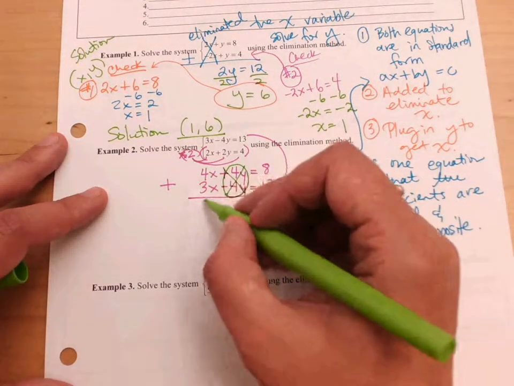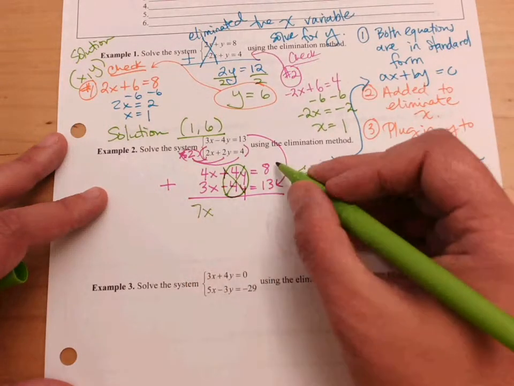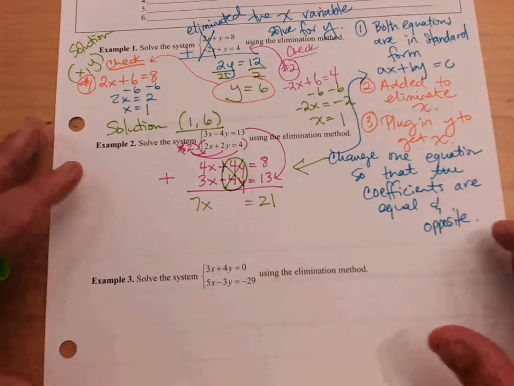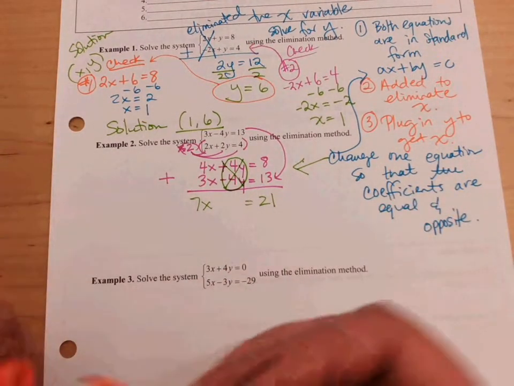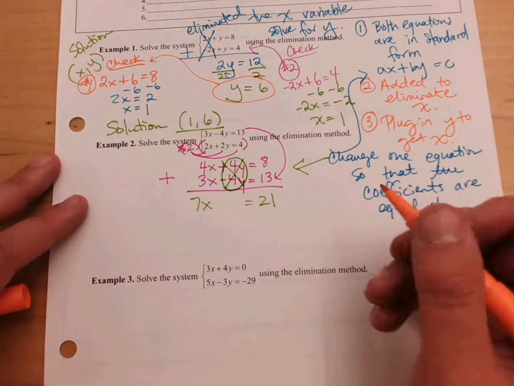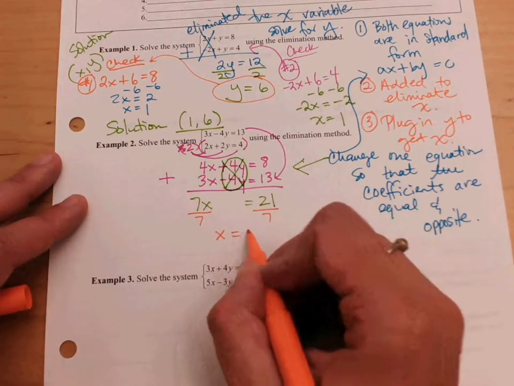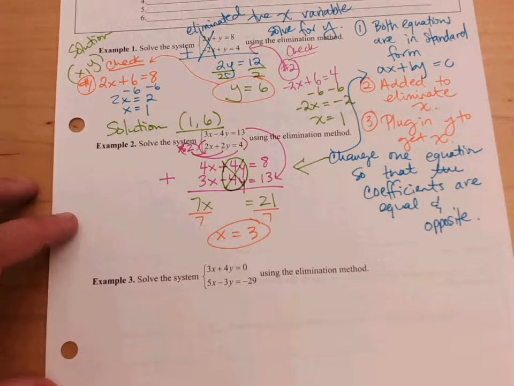What are the x's? What's the coefficient of x? How many x's do I have? 7x, and what do I have here? Oh, I love it when it works out evenly, right? Okay, now what do I get? X, what am I going to do to get x by itself? X equals 3. Am I done? What do I need to do next?